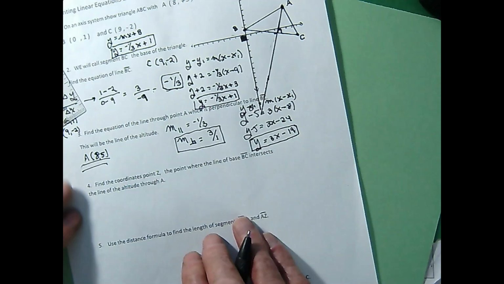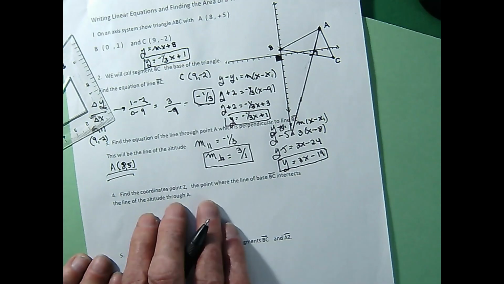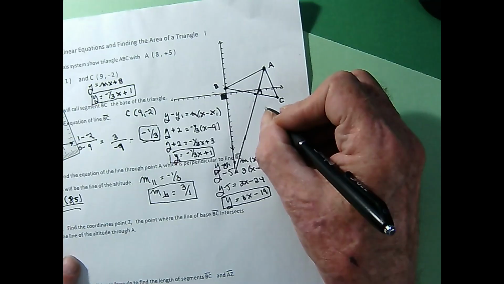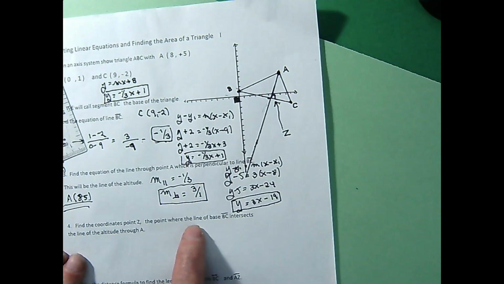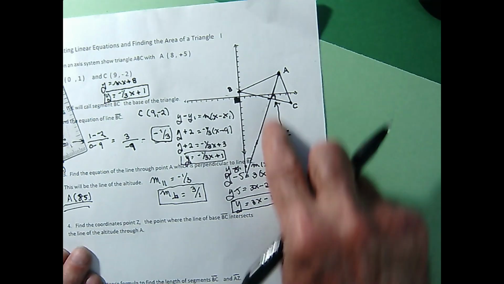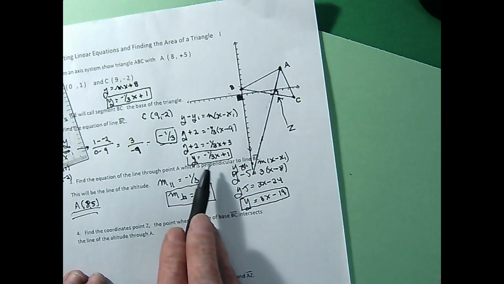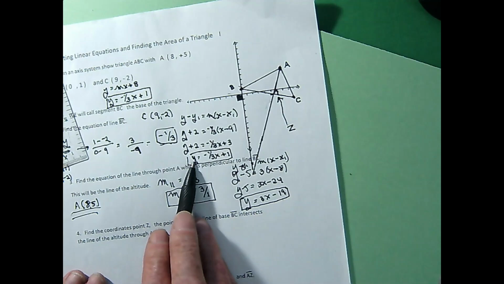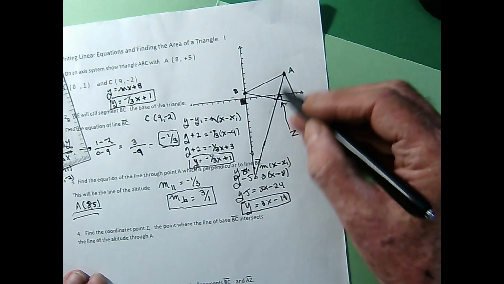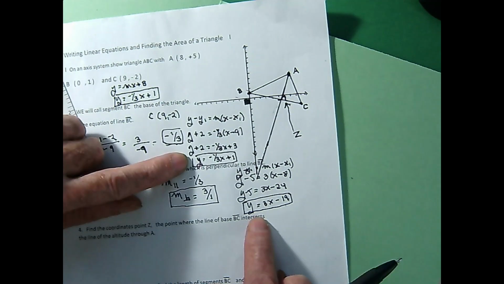Now, comes a really good question. I don't know that I've spoken enough to you about this, but here we go. We're going to find the coordinates of point Z. This is going to be point Z right there, the point where the line of base BC intersects the line of altitude from A. That point of intersection right there. Bear in mind, we have the equation of line BC. There it is. We have the relationship between x and y. We also have the equation of line AZ from A through that point Z. We know the relationship between x and y there. What might we do with these two equations to find the place where they intersect one another?